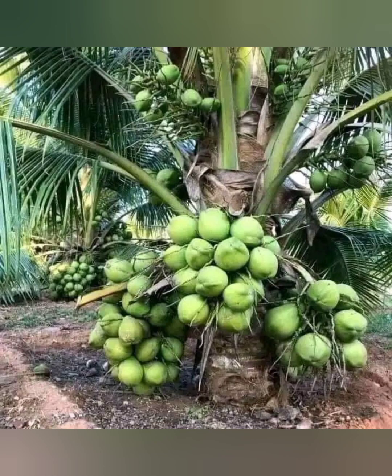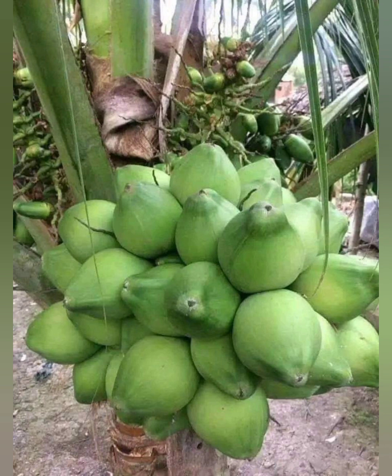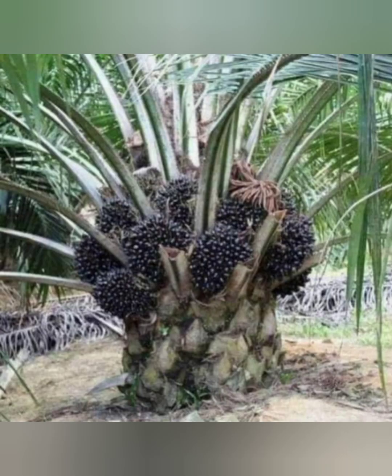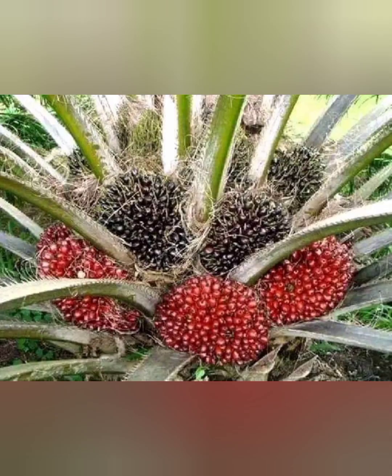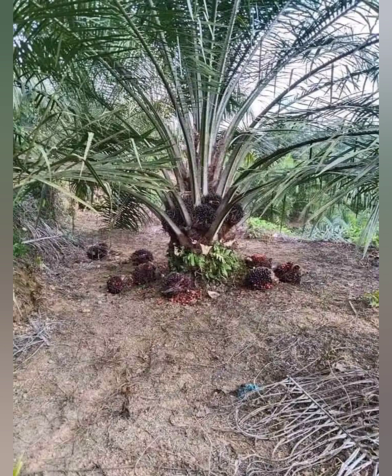Once it has grown, it starts bearing fruit. It has started bearing fruit. See it? Palm kernel fruit. That's not ripe. See, this one has ripened. It has started ripening. Once it has ripened, you cut it down. You cut down the fruit.